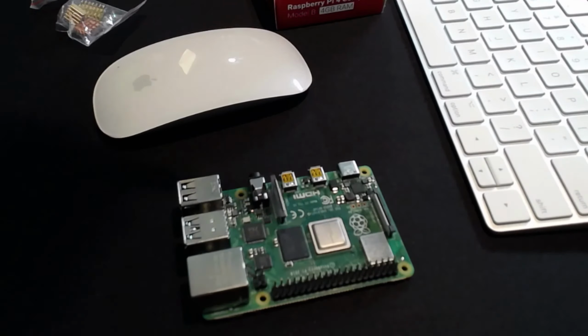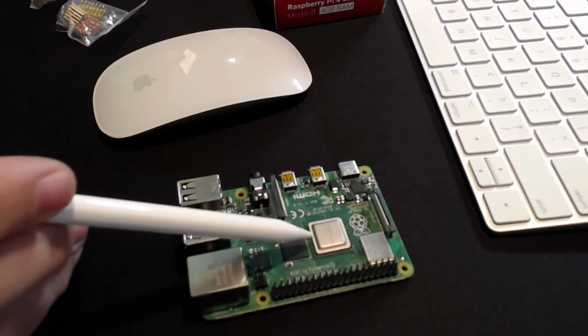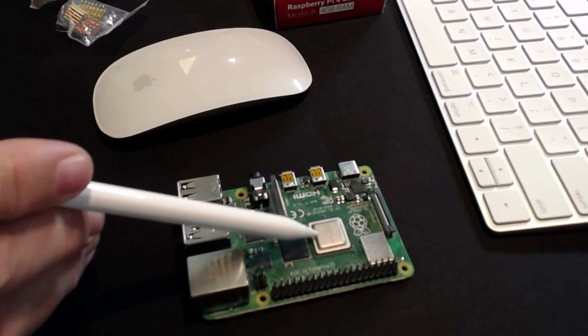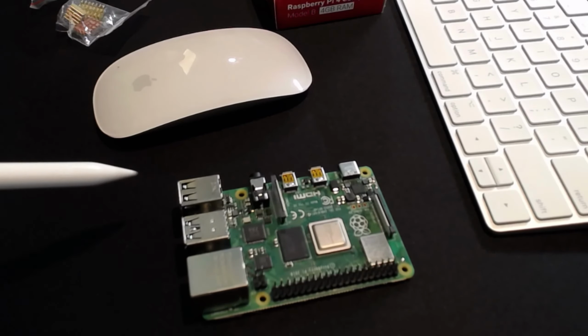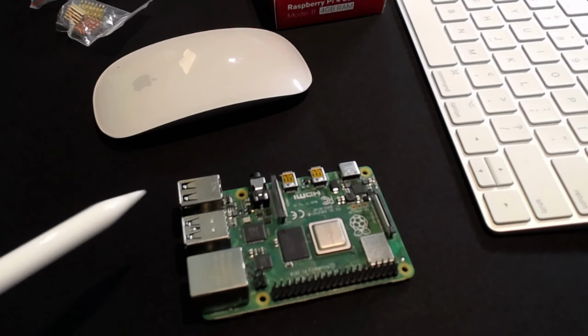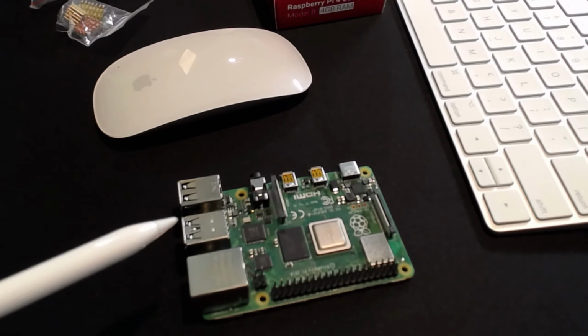Reach across there. Sorry about that, guys. So, yeah, point it out. That is our ARM processor right there. It takes up so little real estate. I mean, the USB ports take up more.